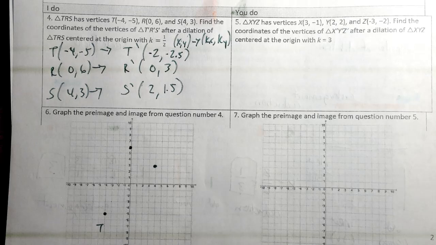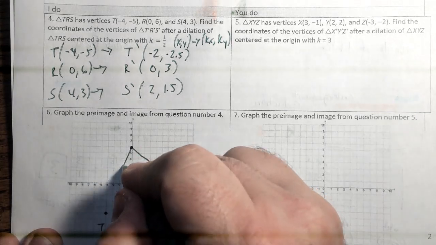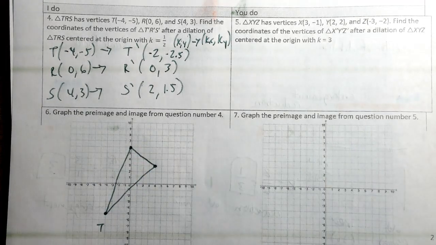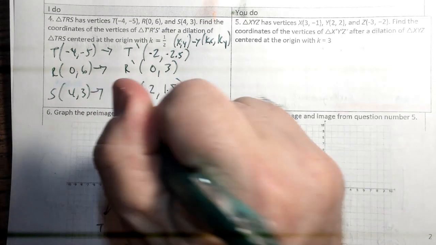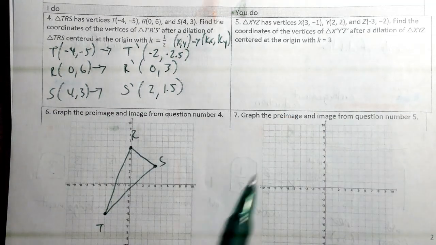Let's see. No ruler, no nothing. This is what happens when you have little children. If any of you with little siblings understand what I'm going through. Alright, I'm not going to be perfect because I didn't use a ruler or a compass, but so TRS.